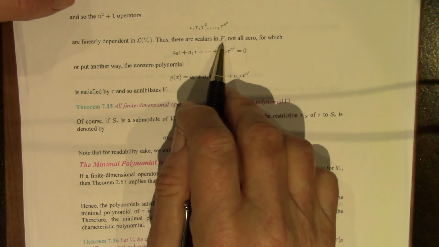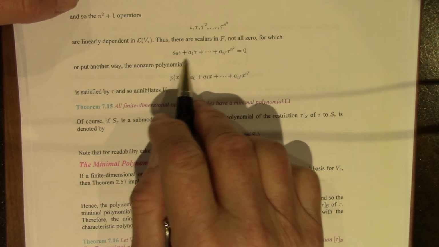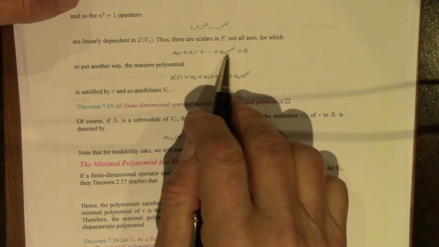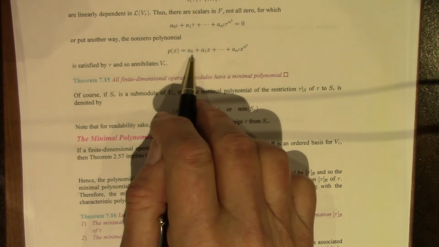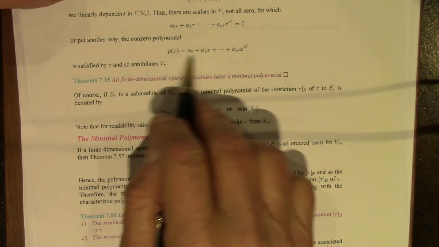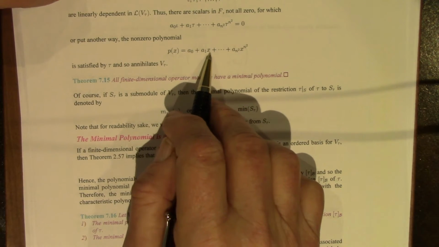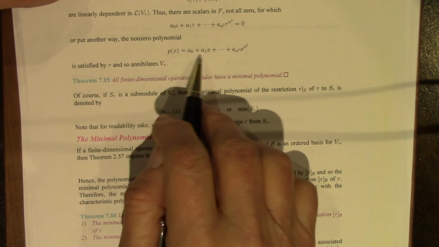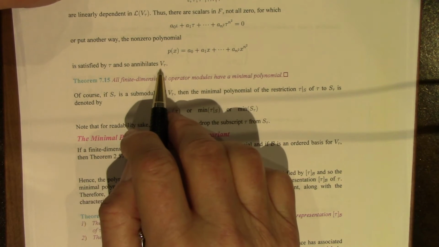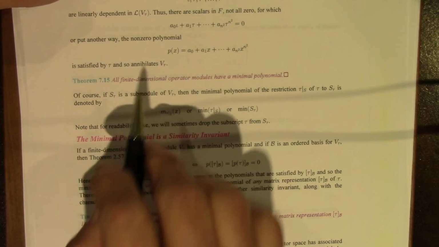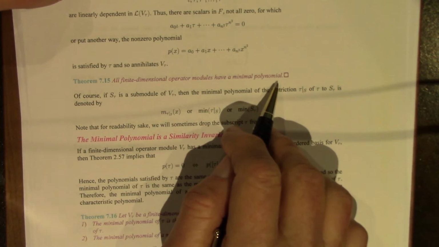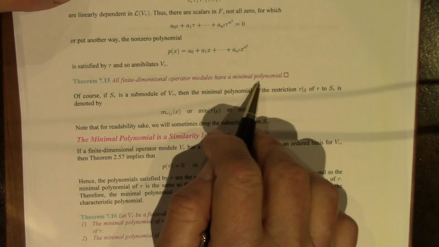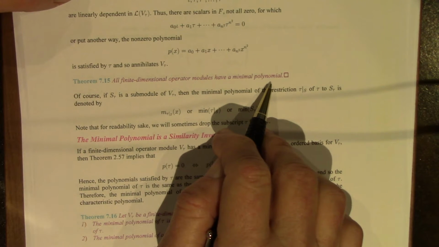So there are scalars in the base field, not all 0, for which this non-trivial linear combination equals 0, or put another way, this polynomial is satisfied by tau, and so annihilates V_tau. All finite dimensional operator modules have non-trivial annihilator and therefore, in particular, have a minimal polynomial.